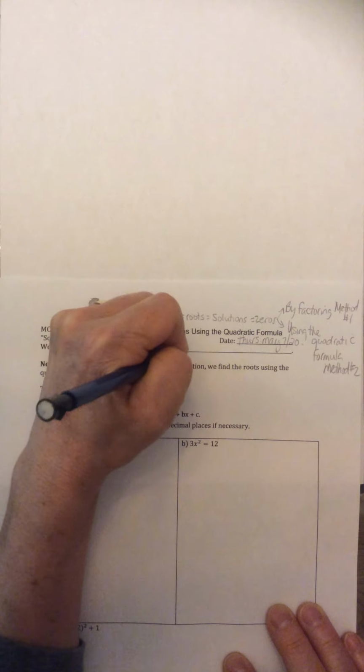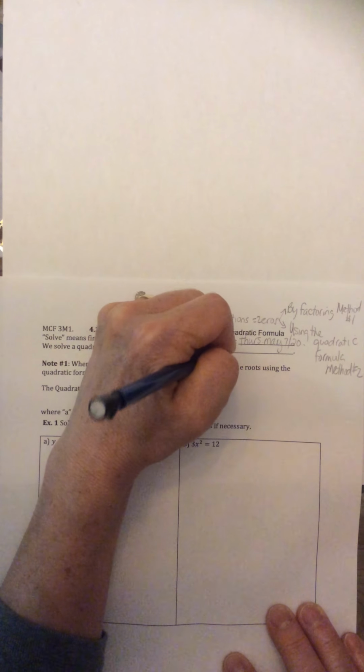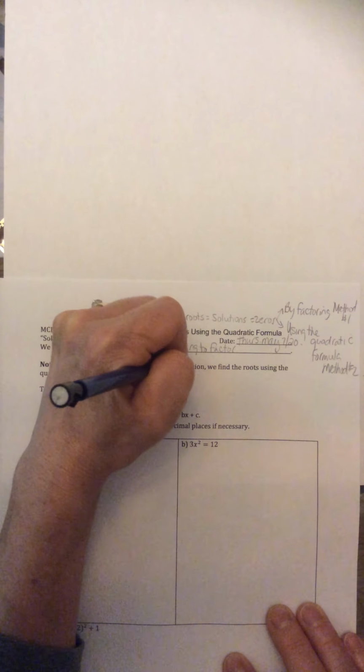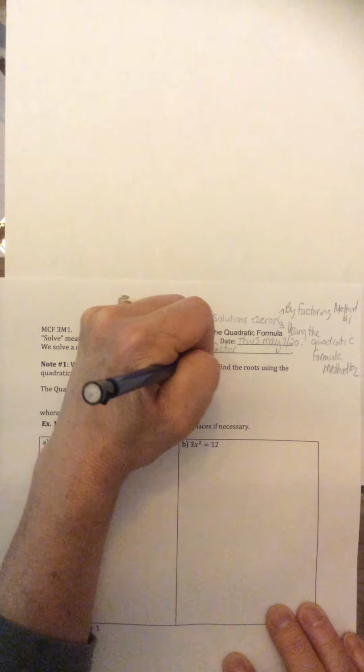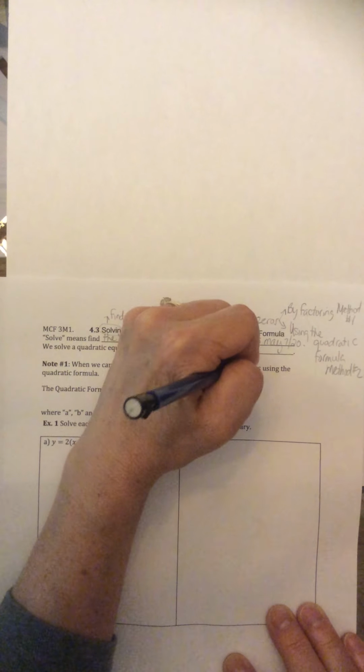We solve a quadratic equation by first attempting to factor, and then second, using the quadratic formula.